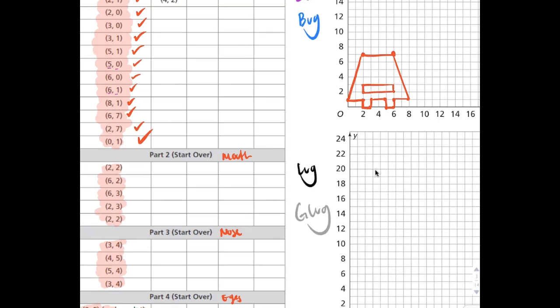The next one is 3 comma 4, 4 comma 5, 5 comma 4, and then connect. And then lastly, those are his eyes. There's Mug. That's what he looks like. Beautiful dude. Okay. Now, these are all done.